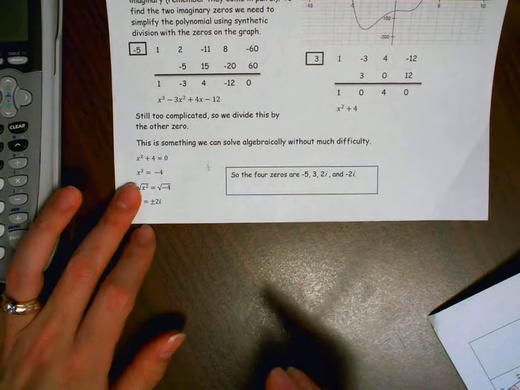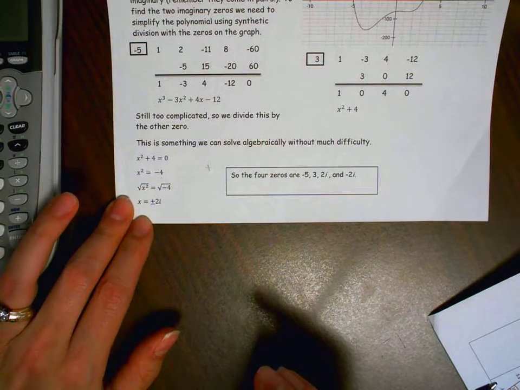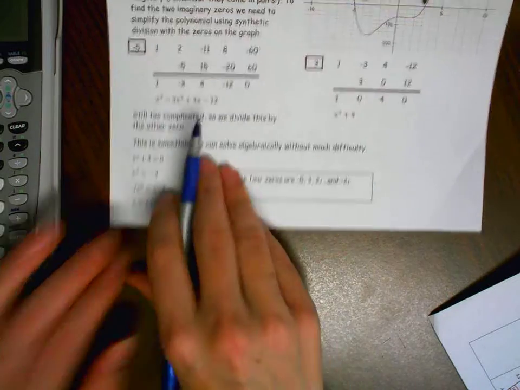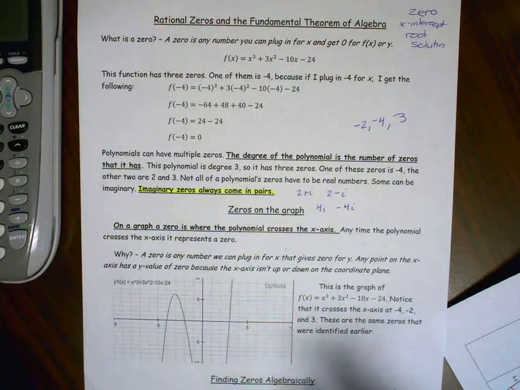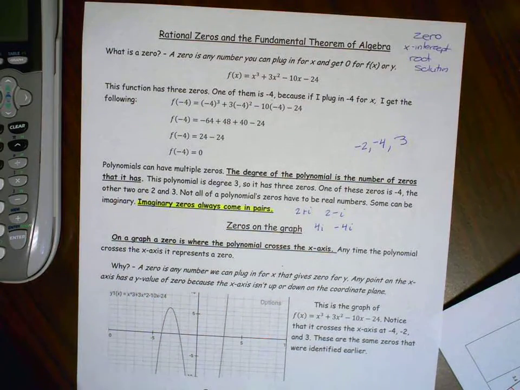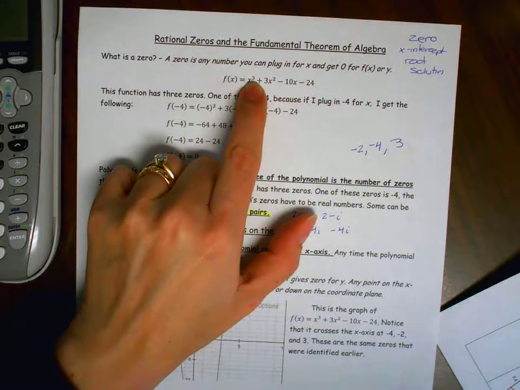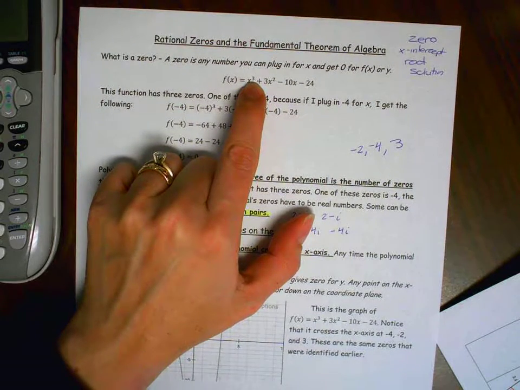So again, everything today was pretty much a review. It's just the putting it together. So we talked about zeros and what they are. We know that zeros are roots, they are solutions, x-intercepts, it's where it crosses the x-axis. And we said we know that the amount of zeros something has is equal to the degree. However, that doesn't mean that they're all real.